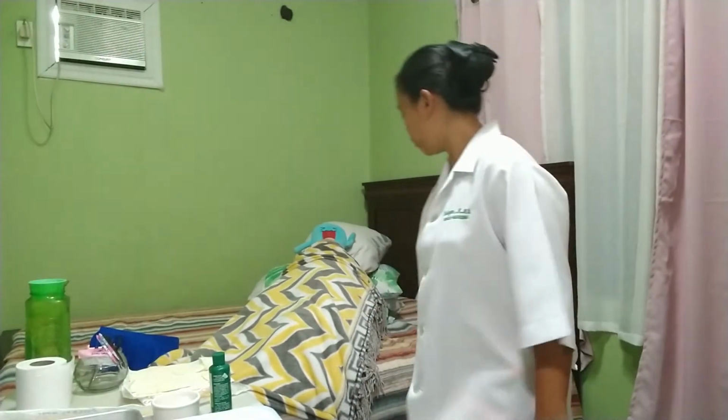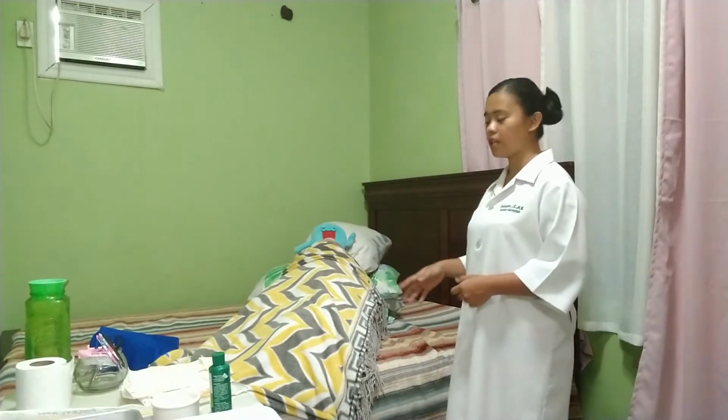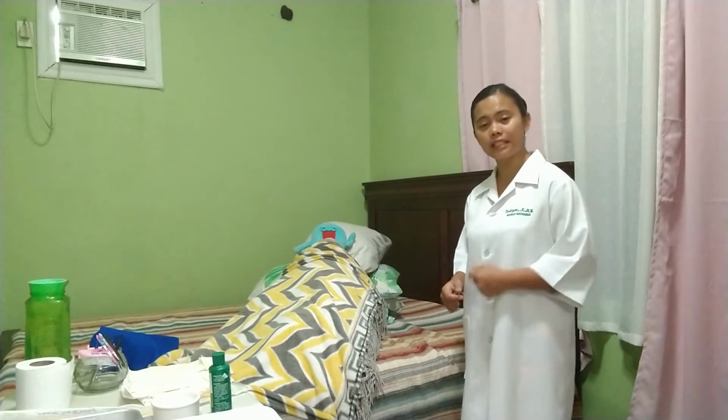That's by drawing the curtains around the room or closing the door to the room. That is also an effective way of making the patient feel safe, secure, and not anxious or less anxious. The next step to follow is to place the patient in a supine position. This position will allow us to better see the meatus of our patient and to allow us for easy access.